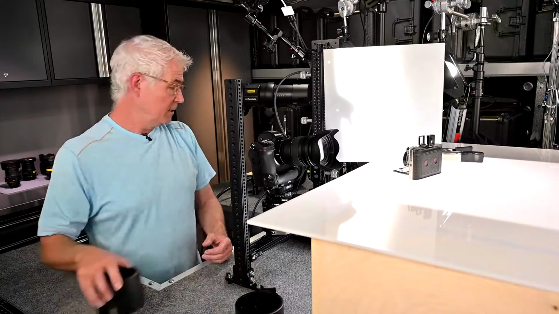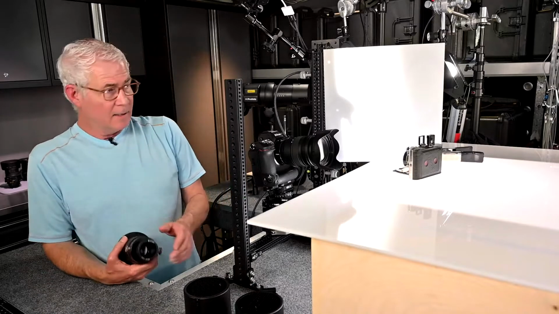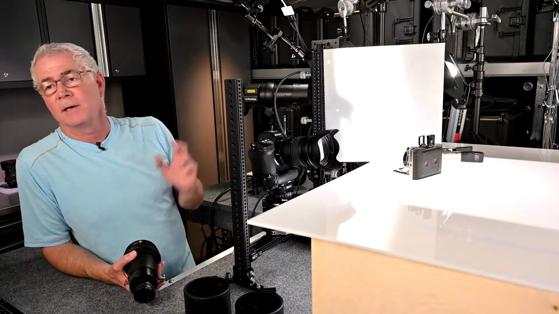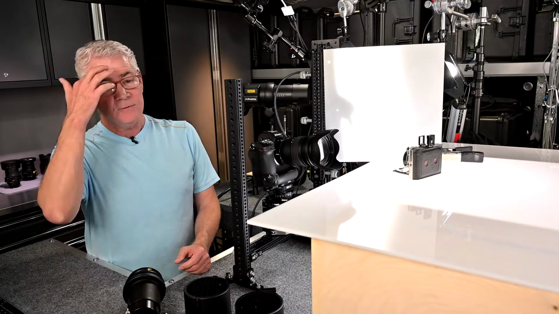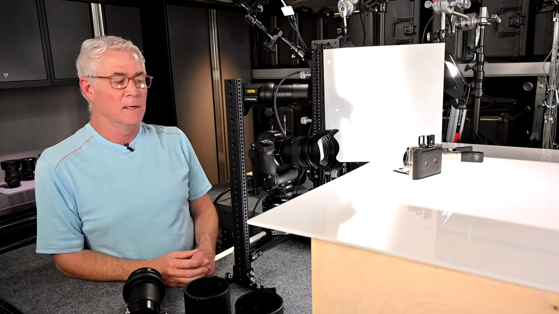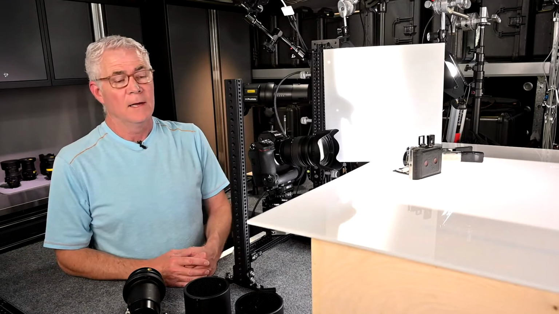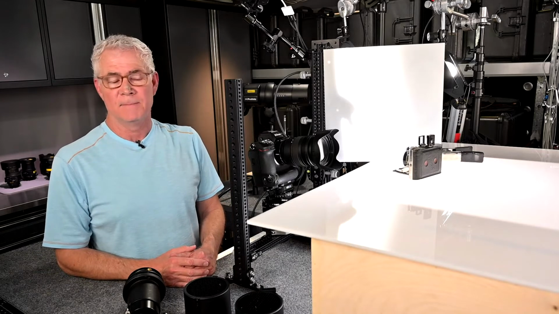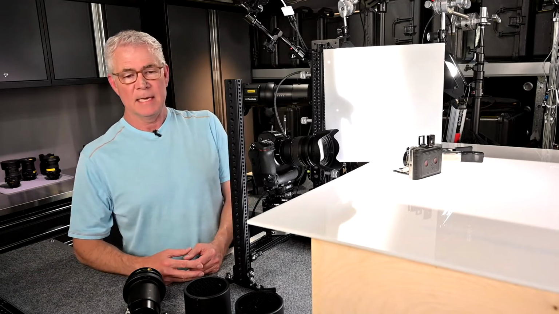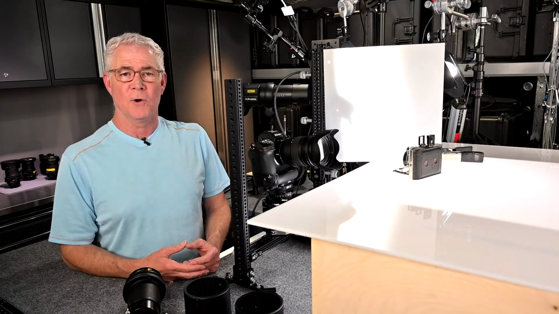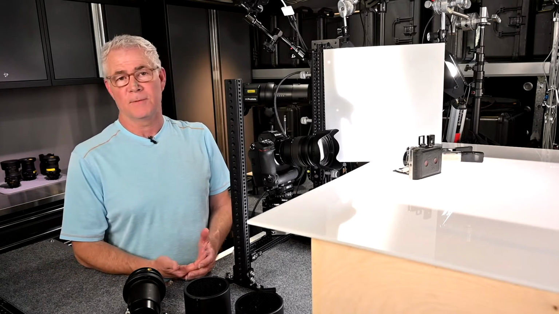Now, I said I was going to talk a little bit more about modifiers. The one thing that I end up using a lot, and it's really beneficial particularly on continuous LEDs, and to be honest with you, I have shifted. I used to use strobe a ton. I still do, but I use LEDs a lot more. And the reason for that is I can see the light. When you use a strobe, one of the shortcomings of it is that you're not really seeing what the strobe is going to give you until you actually fire it. You're just looking at an approximation from the modeling light.